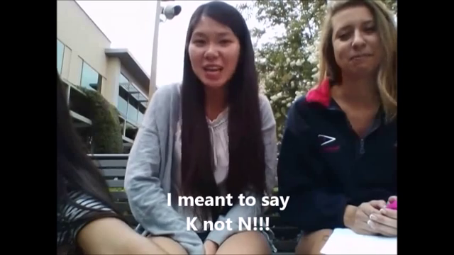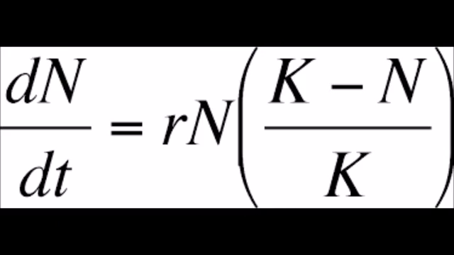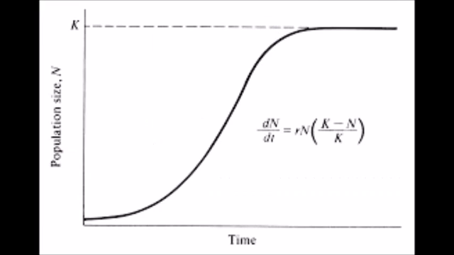Just like with exponential growth, there is a formula to calculate the logistic growth model, and this formula is dN over dt equals rN times (K minus N) over K. K in this formula is the carrying capacity. A key difference between using the exponential growth and the logistic growth model is that in the logistic growth model there is a carrying capacity.